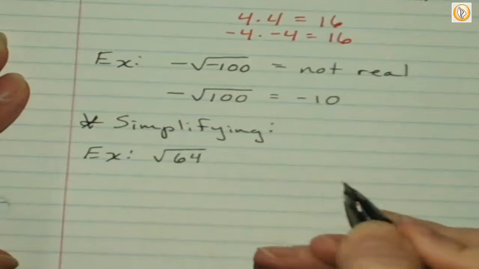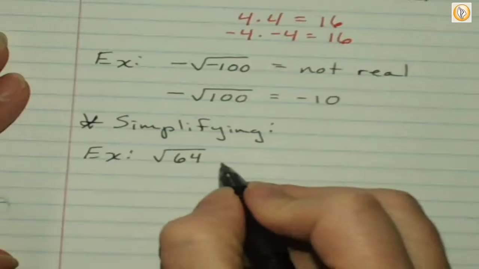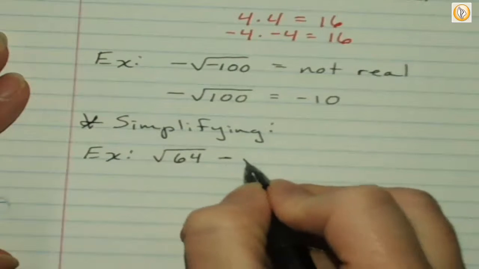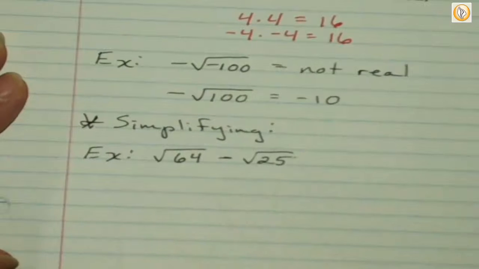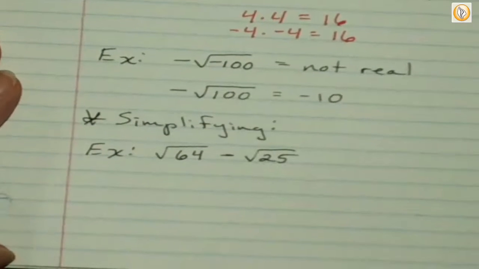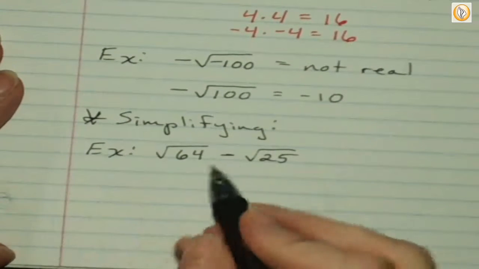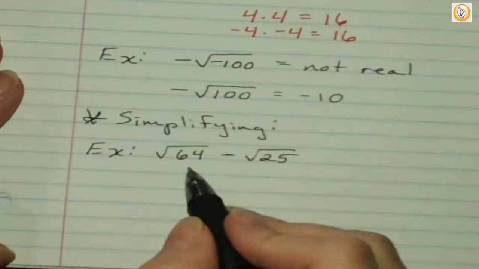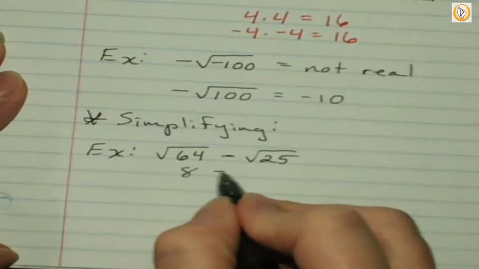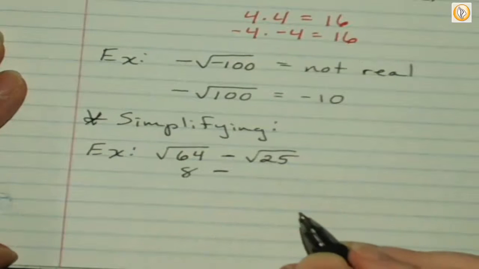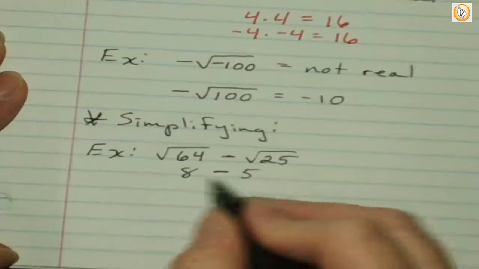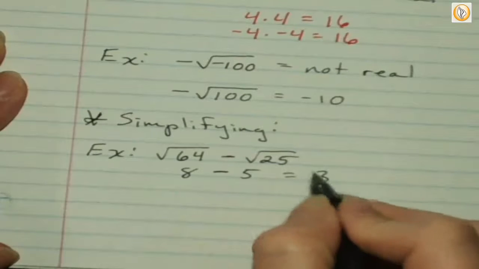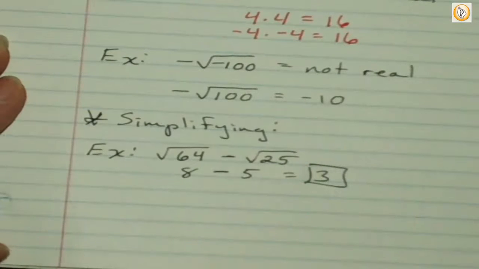The square root of 64 minus the square root of 25. Let me show you how to do this. What is the square root of 64? 8. Minus, what's the square root of 25? 5. So 8 minus 5 is 3.